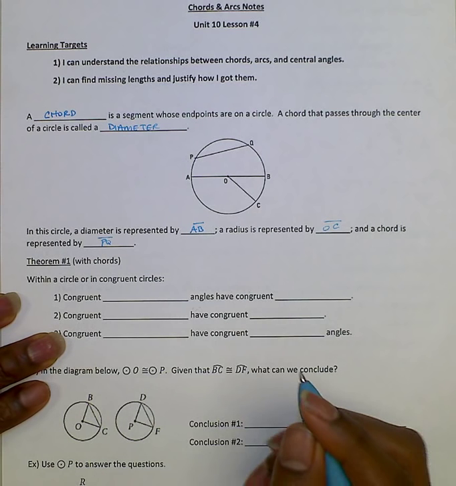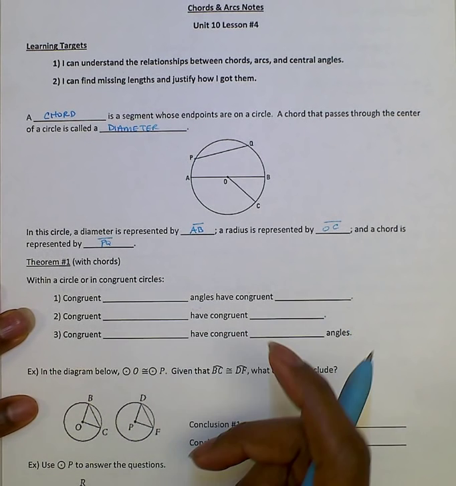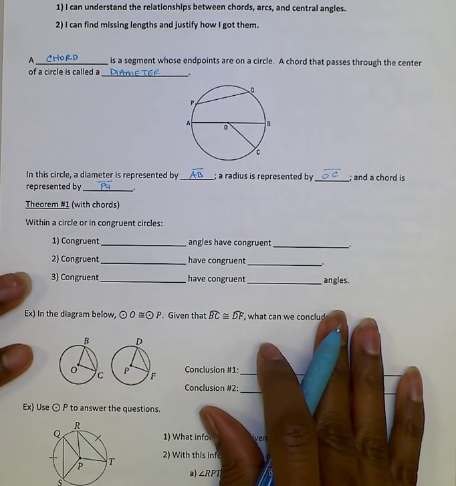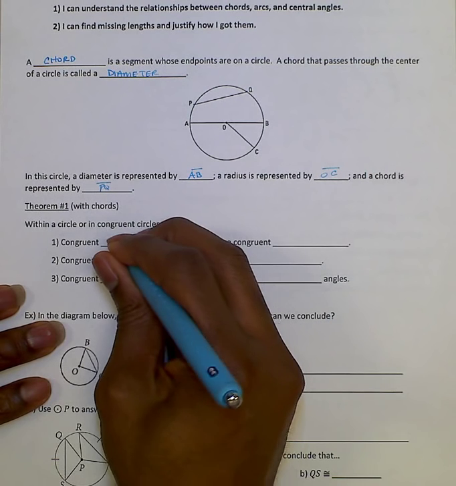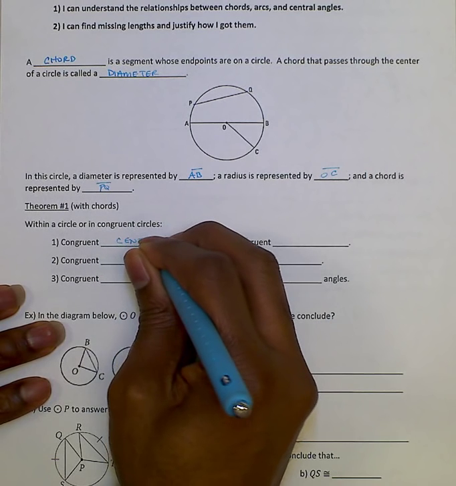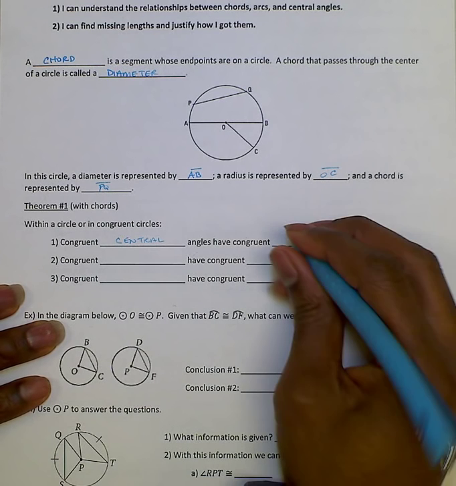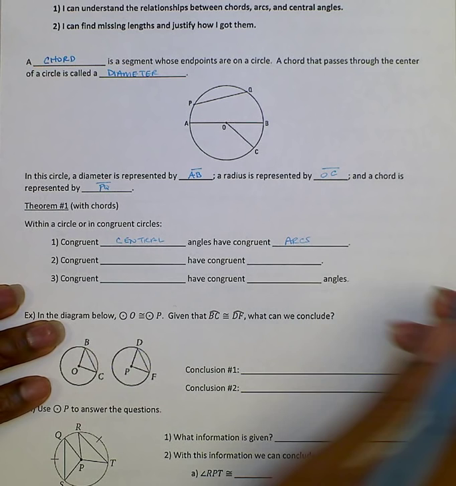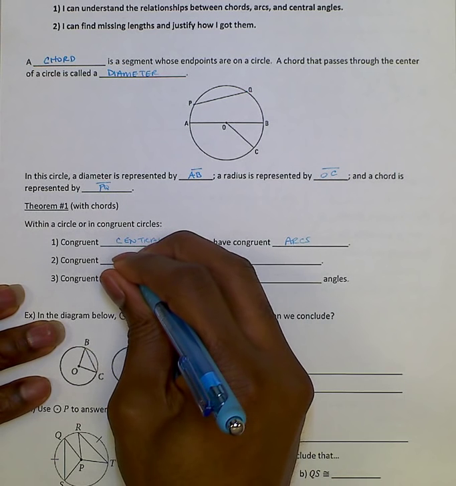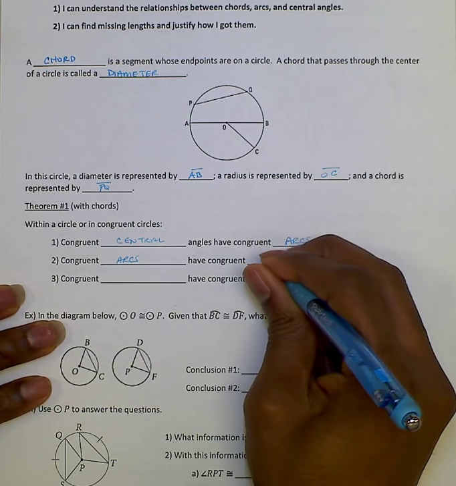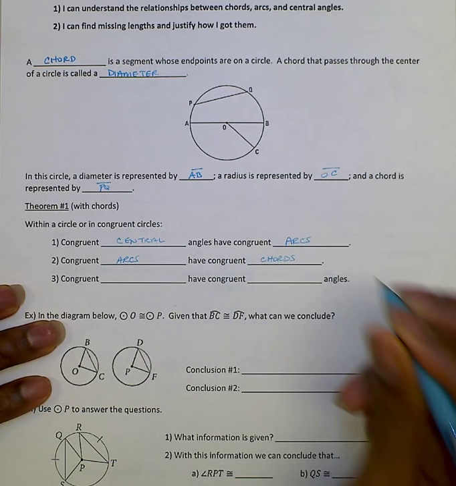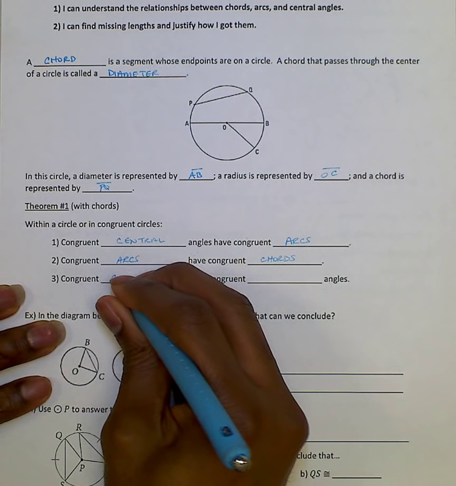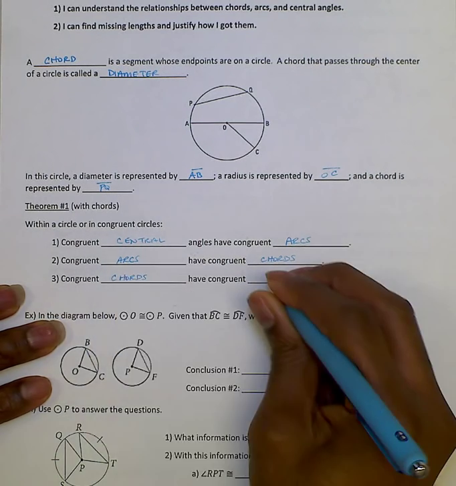So first theorem with chords. Within a circle, congruent central angles have congruent arcs. Something we already know. Congruent arcs will have congruent chords. And then congruent chords will have congruent central angles.